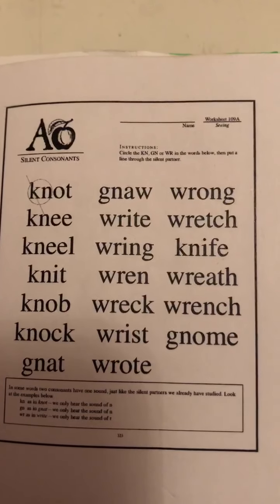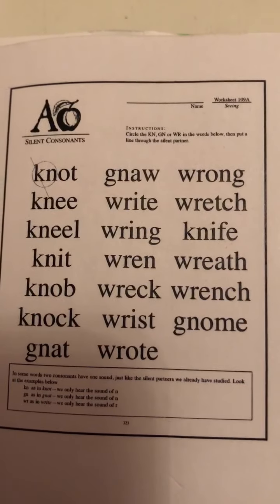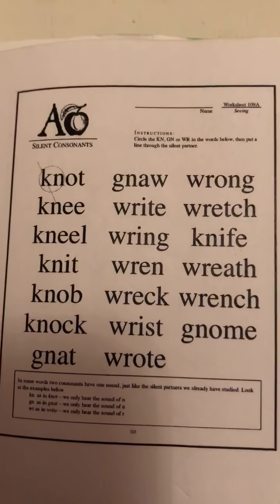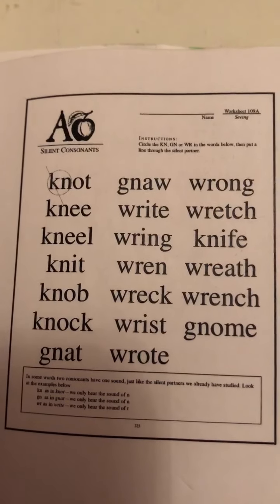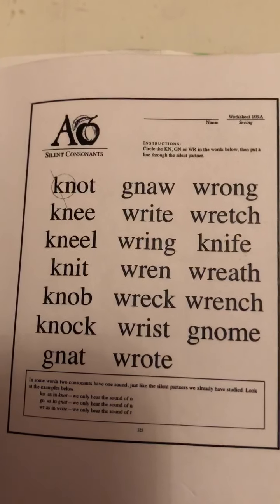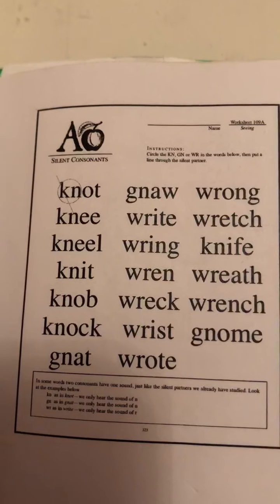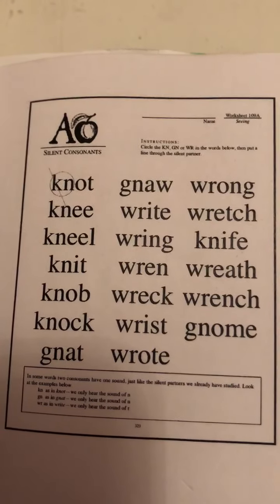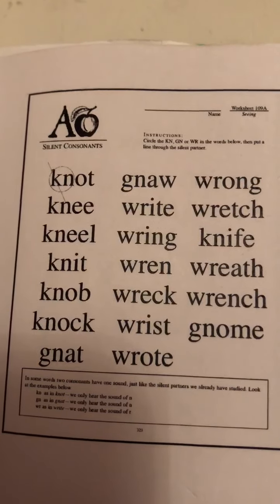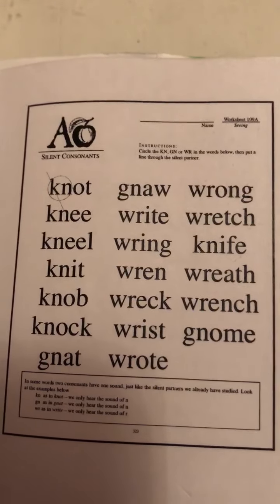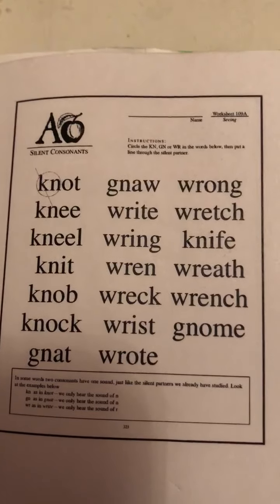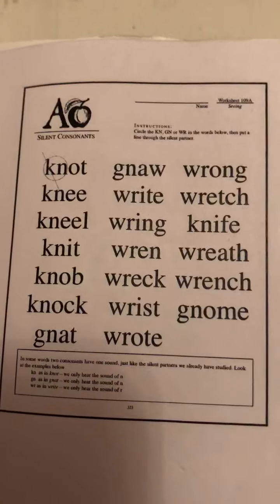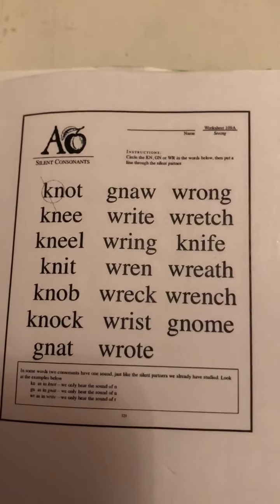All right, so what you're going to do with this page is you are going to go through and do as the example there with the word not. You're going to circle the letter pair, which is KN, but then you're going to mark out the silent consonant. And what is the silent consonant in not? It is the K, okay? So you will do that, but before you do that, let's just read down through these together. A lot of the words that we just did are on here, but there are some others, okay?